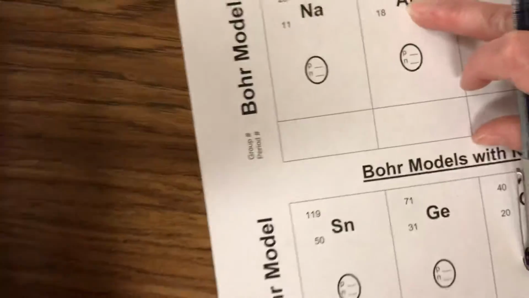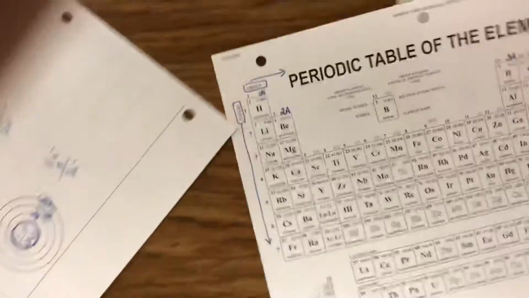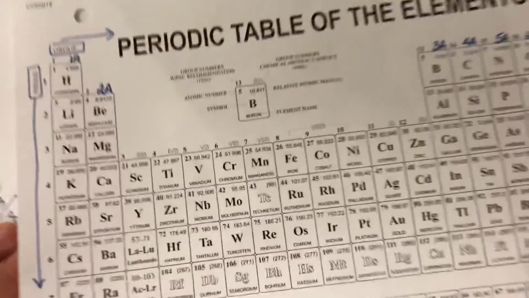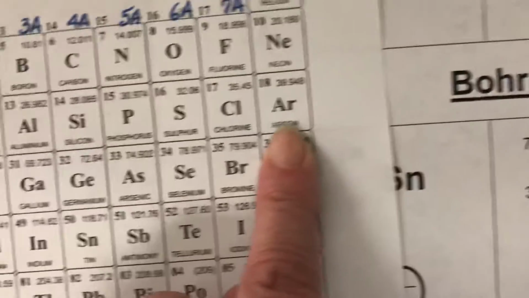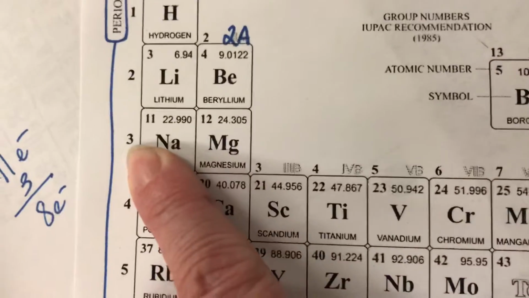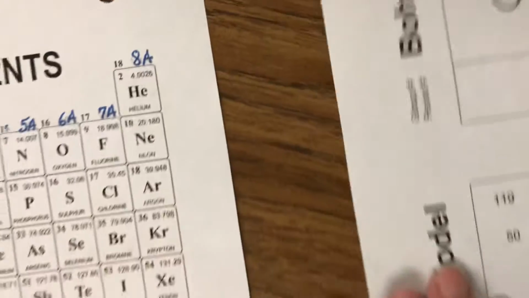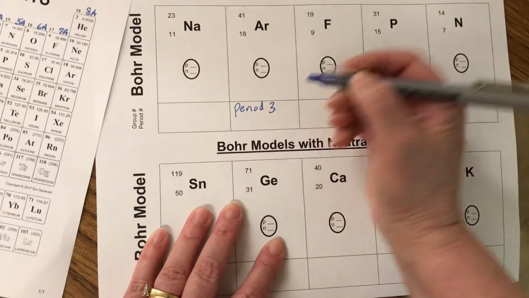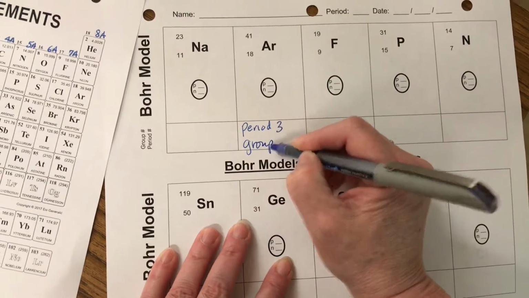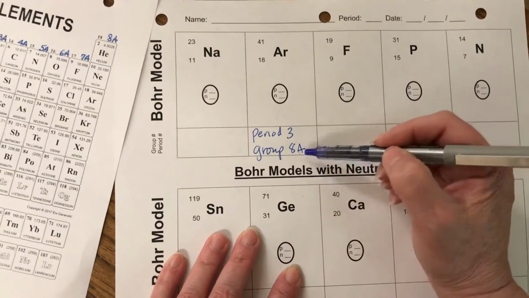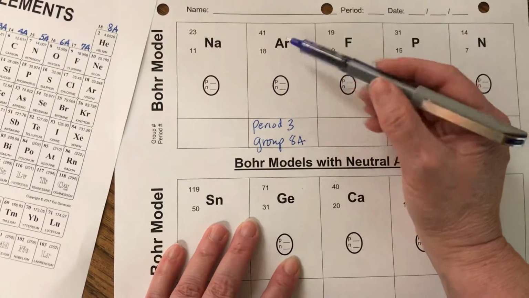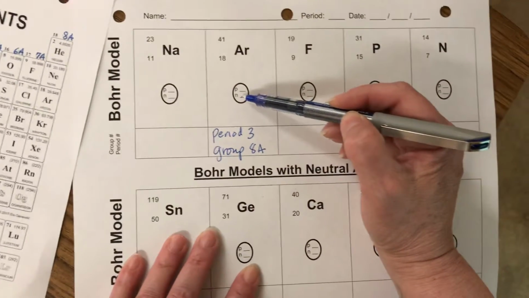And so we'll do the one for argon, okay? So you find argon, which is right there. You can read all the way across with argon that it's in period 3. Let's go back to argon right here. And it's in group 8A. So on the paper for argon, I'd write period 3, group 8A.